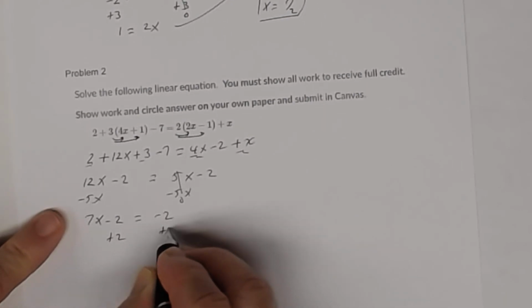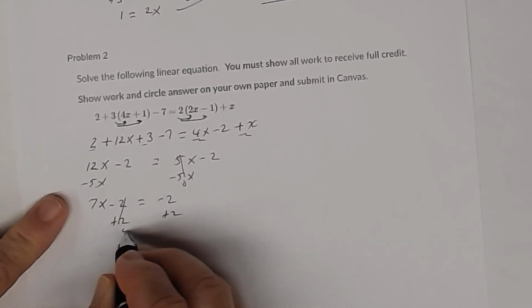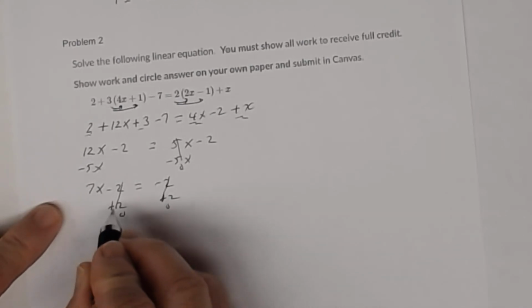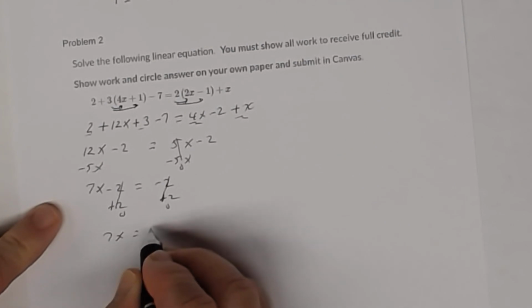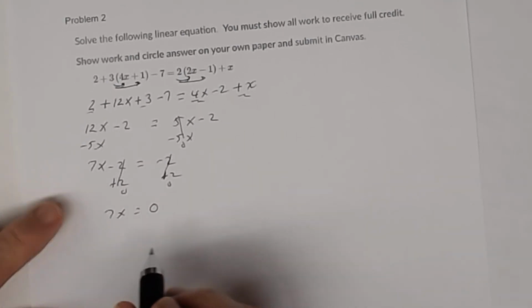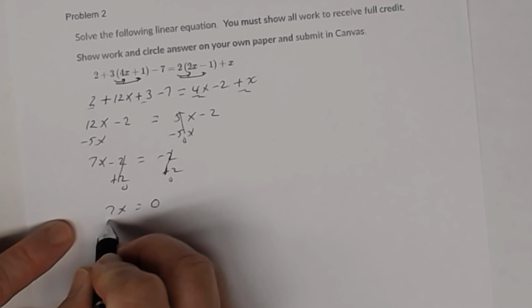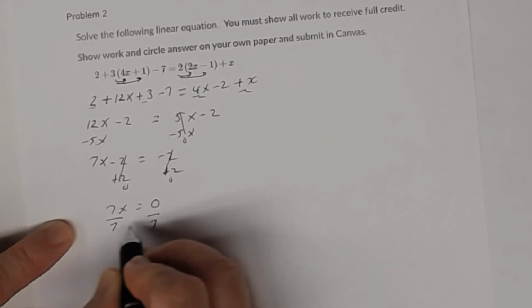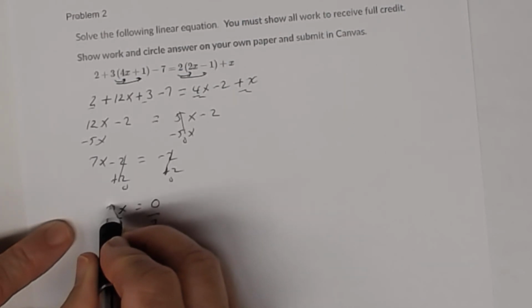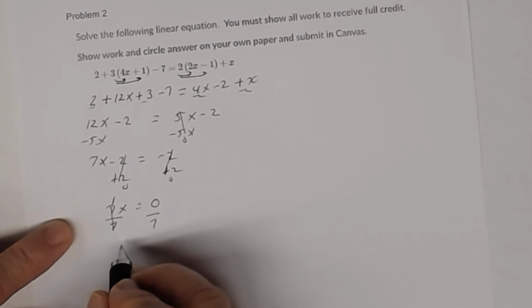Adding 2 to both sides this time, this is 0 and this is 0, right? So I get 7x is equal to 0. At this point, to get x by itself, we're going to divide both sides by 7 and then reduce. 7 divided by 7 is 1. 1 times x is x.